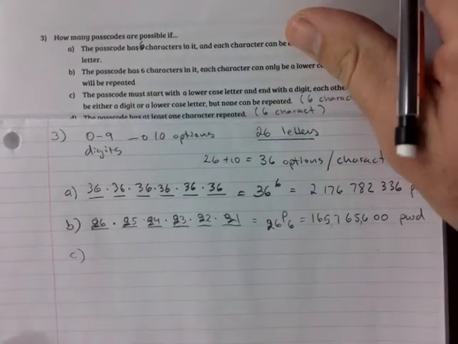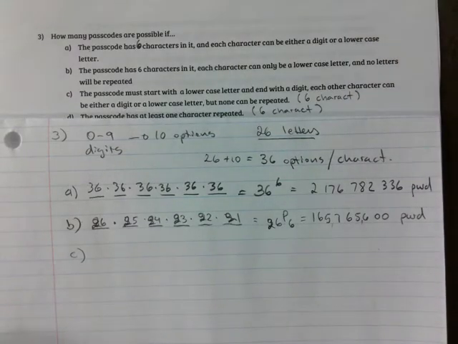C. The passcode must start with a lowercase letter, end with a digit. Each other character can be either a digit or a lowercase letter, but none can be repeated.